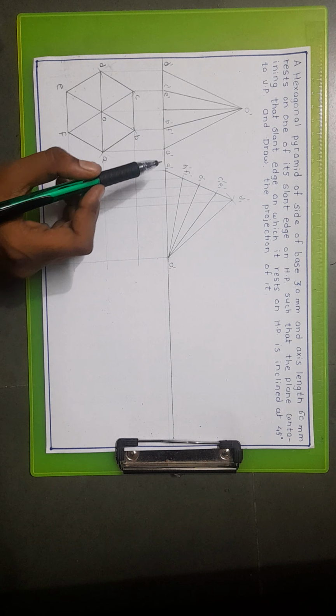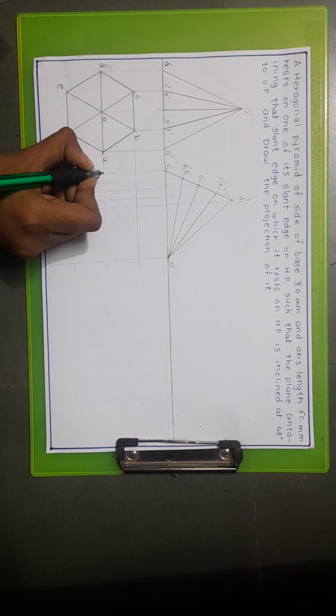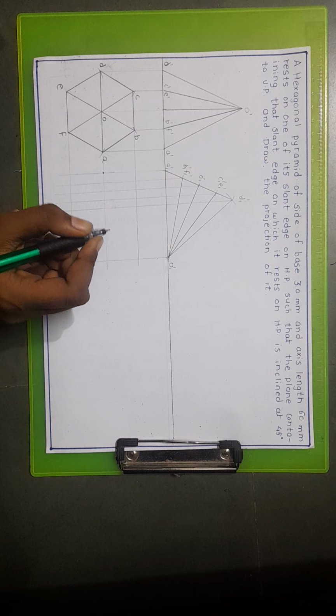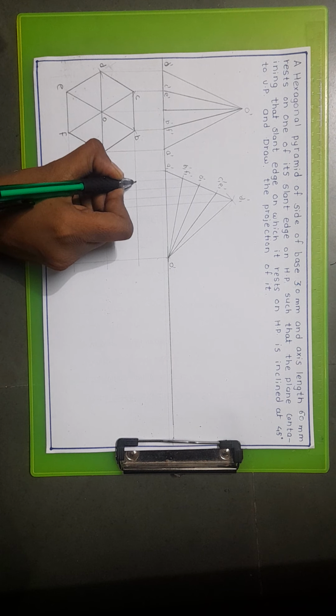The line coming from A1 dash and A, this is the point. Now the line coming from B1 dash and B, this will be the point.